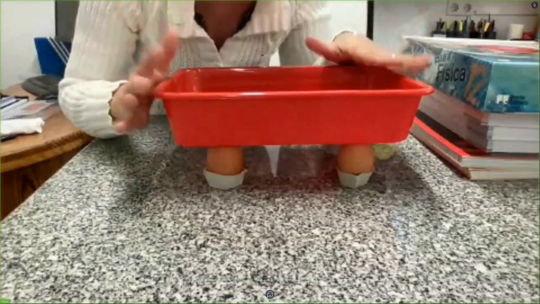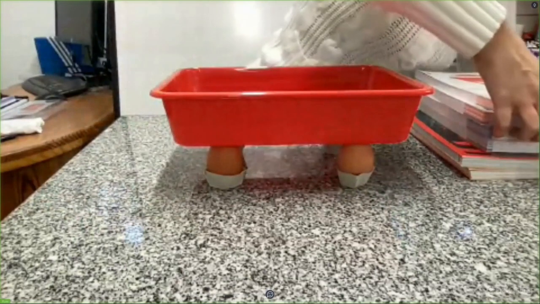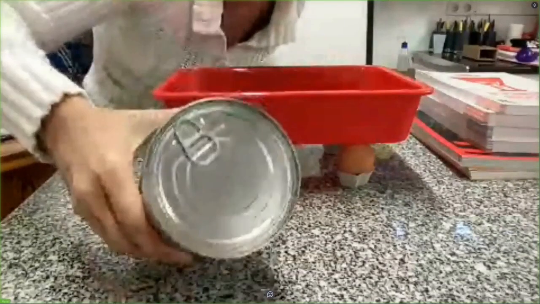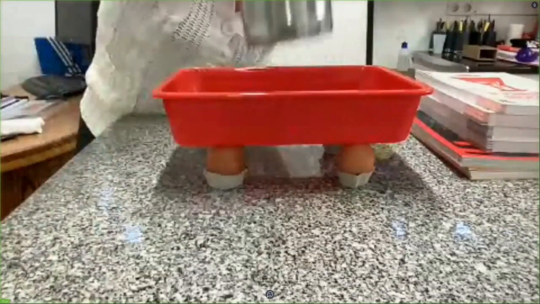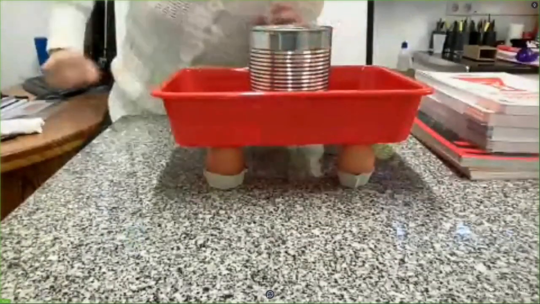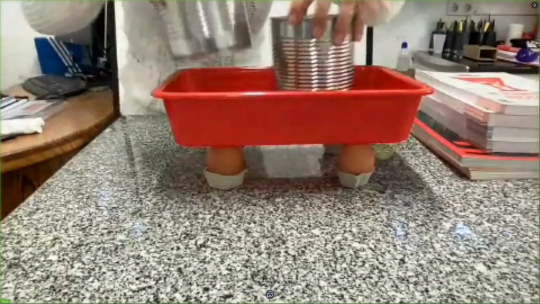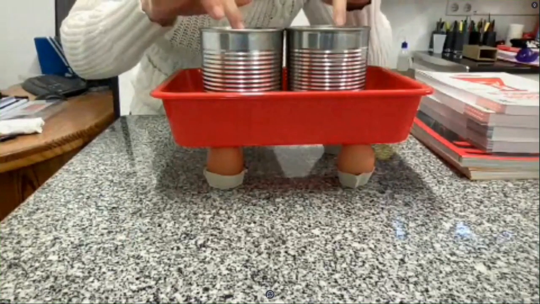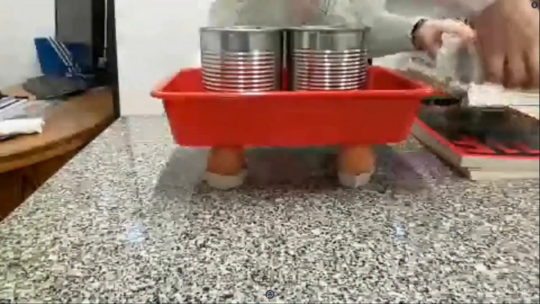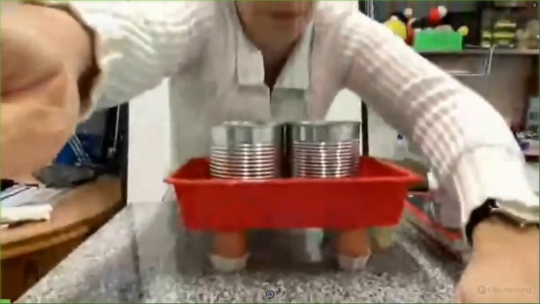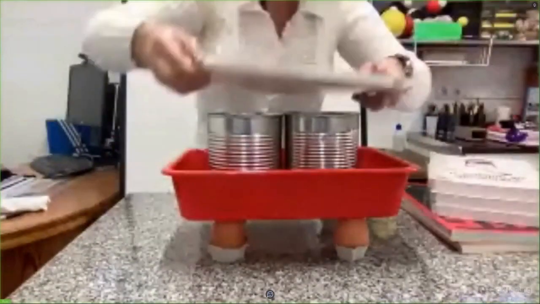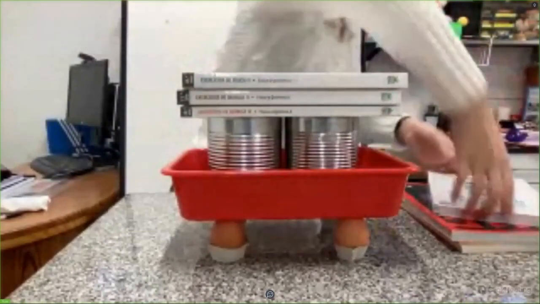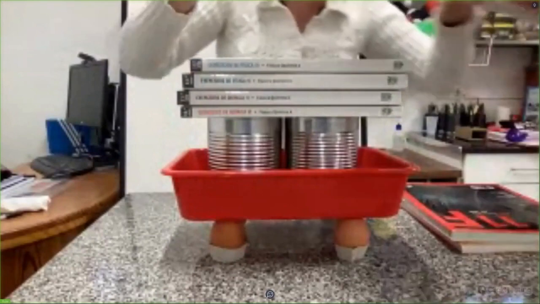So just put some weight inside. Like, let me see what I have here. So I have a can, one. Maybe I can add another one. They are full, okay? And maybe one book or two or three or four, and another one very heavy.